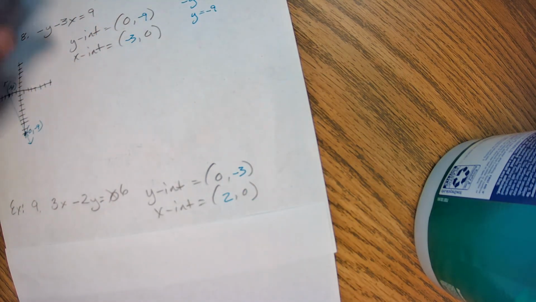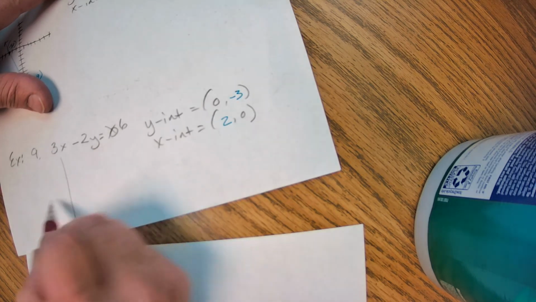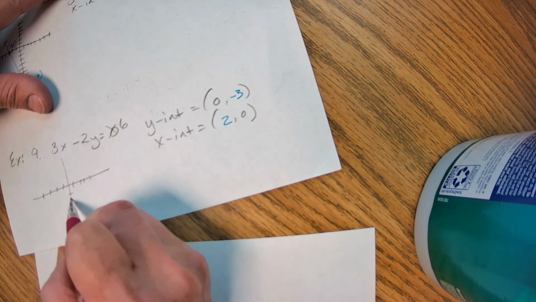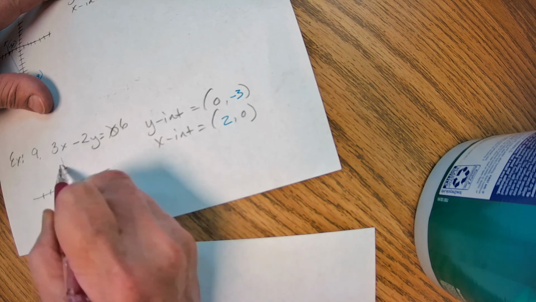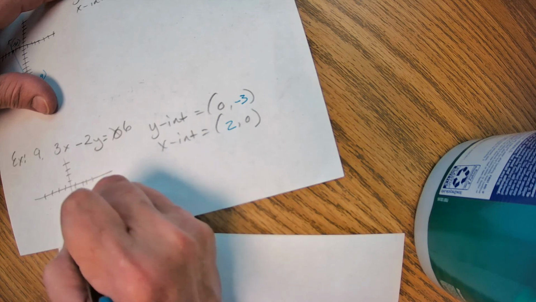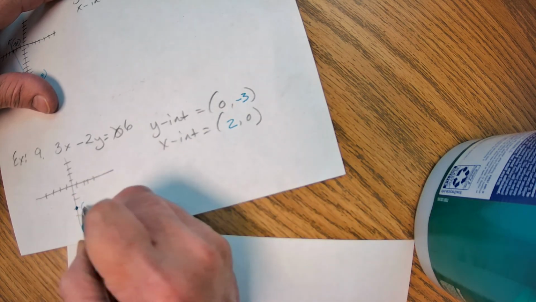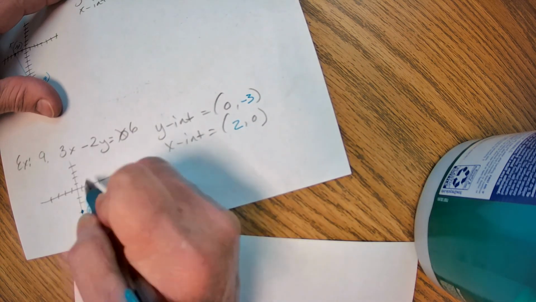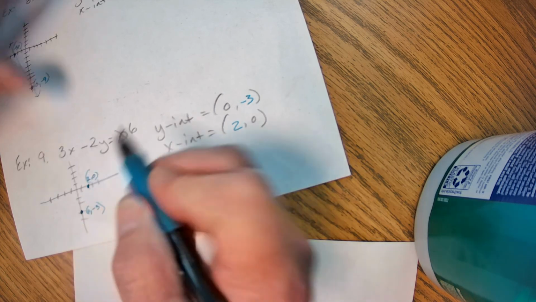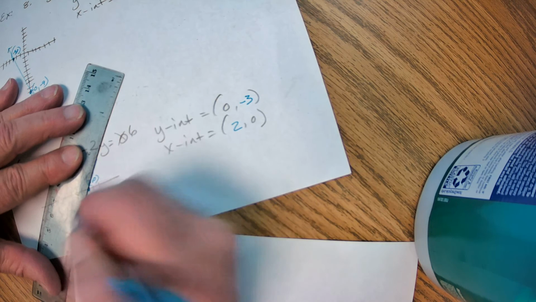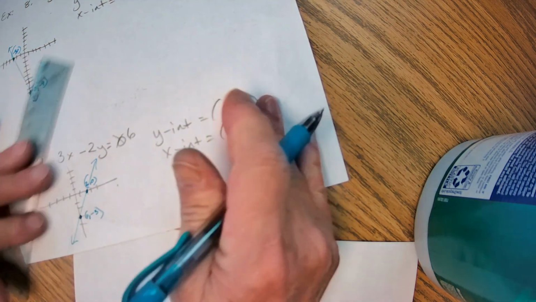I forgot to draw a graph on this one. That's a horrible space graph. Okay, so the y-intercept is at negative 3. Label it. The x-intercept is at 2. Label it. Draw the line, and there you go.